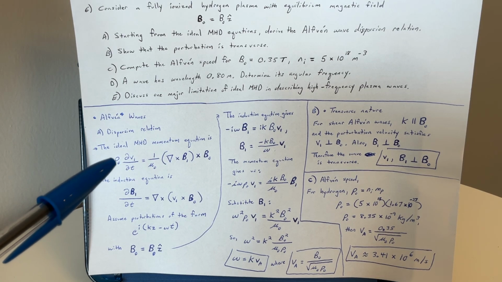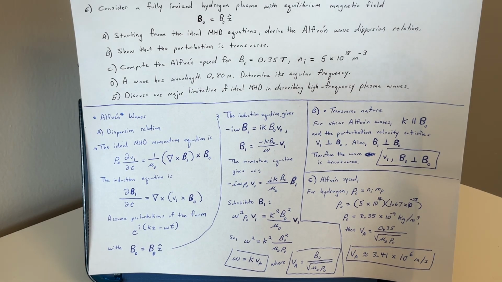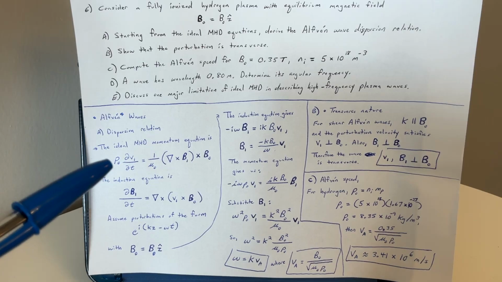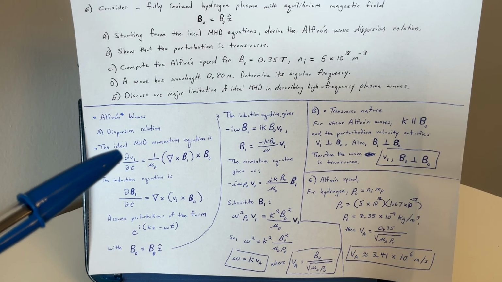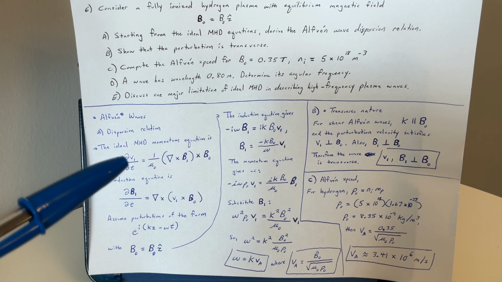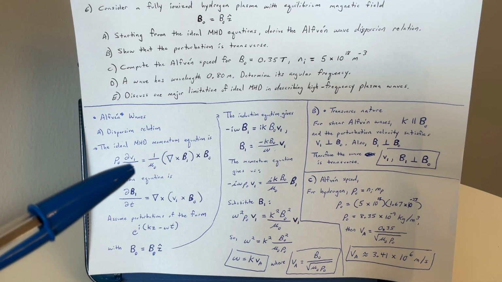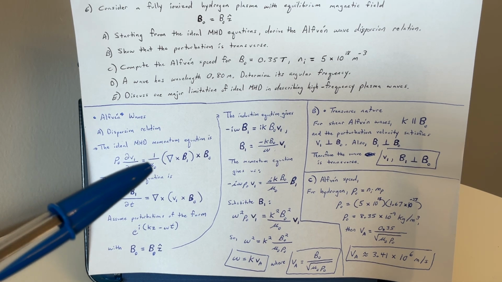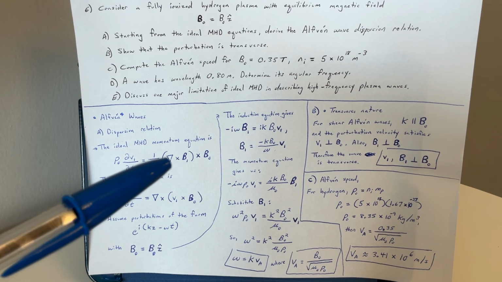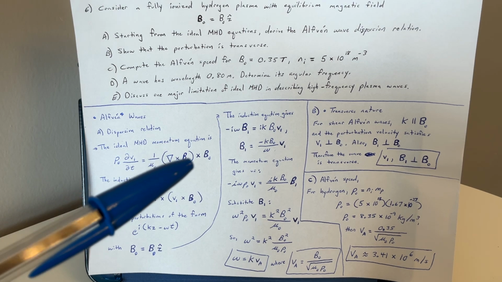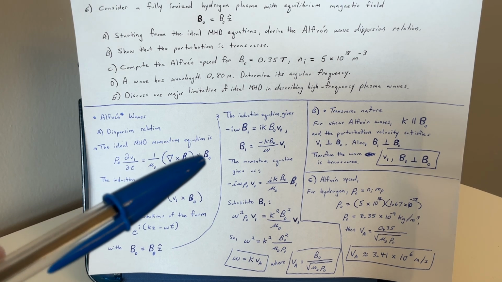Here we have rho naught. This time it's rho, not P, not pressure. Now we're dealing with momentum. Rho naught times the partial derivative of V sub 1 with respect to t equals 1 over mu naught times the quantity del crossed with B sub 1, crossed with B naught.